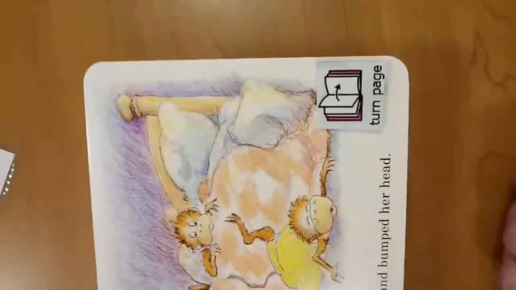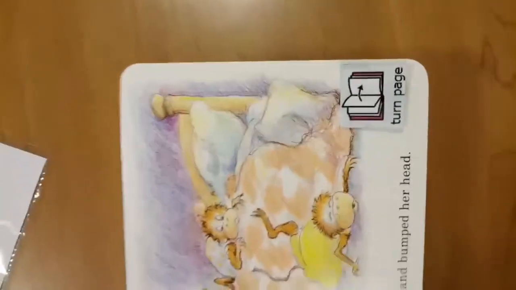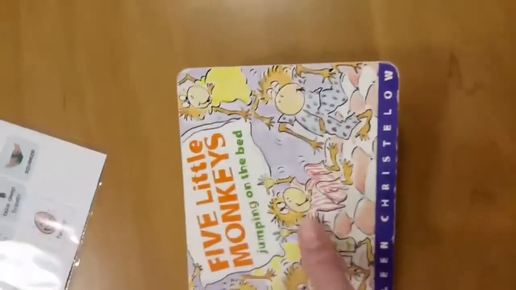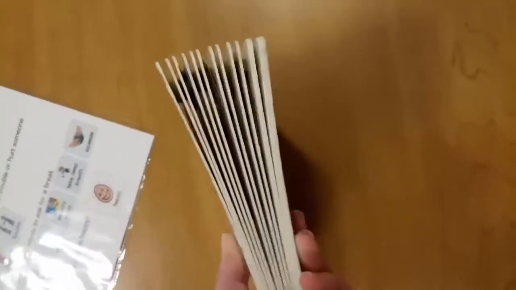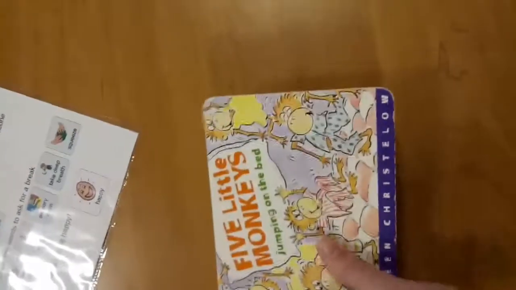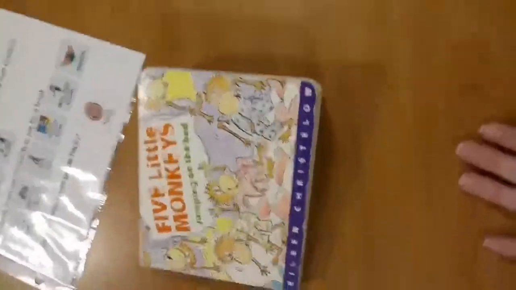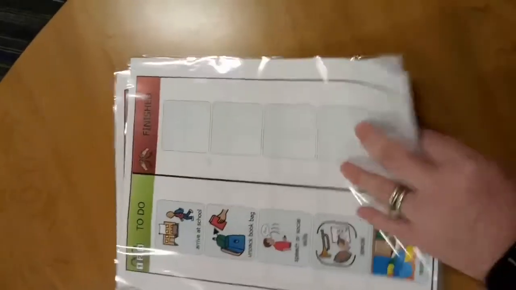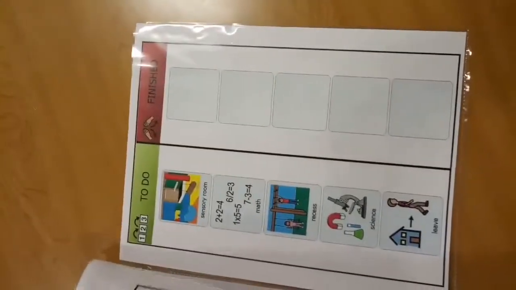And again, here's the turn page symbol that I have on each page. So this is my adapted children's story, and you can see I did put Velcro on all of them just so you could use them, or you could take them off if you would like. The last one I have is my macro schedule. So this is actually 3 pages. I made it kind of into a book, you can see. So there's all 3 pages here.